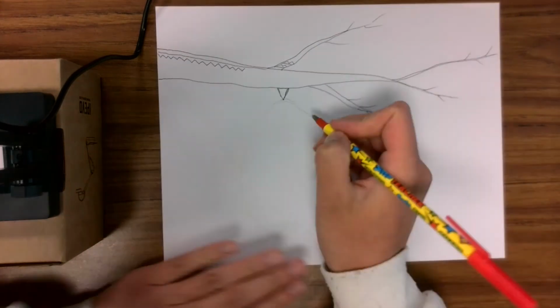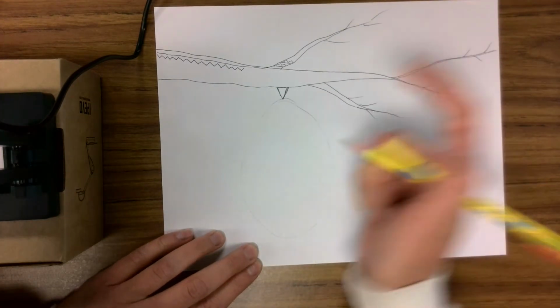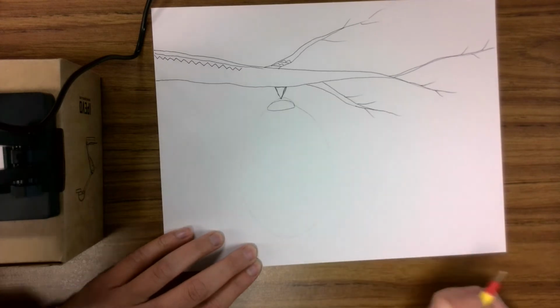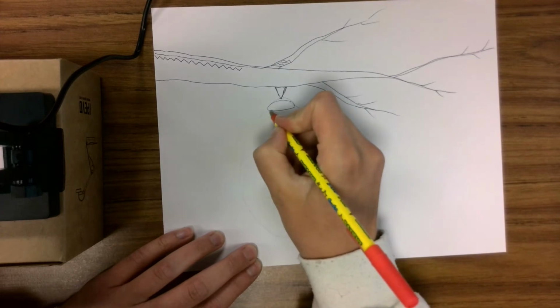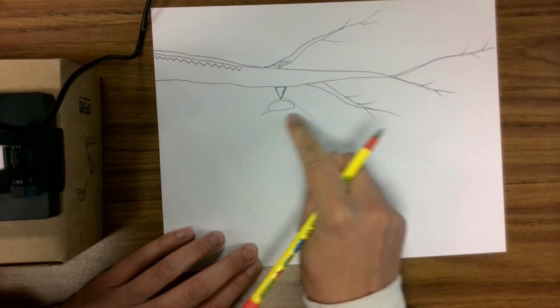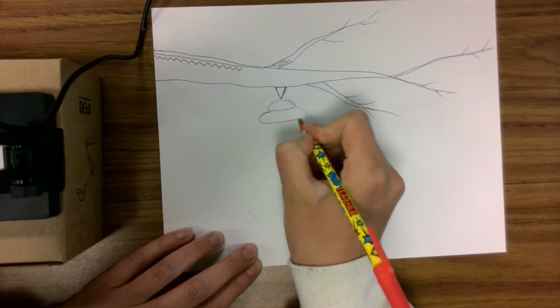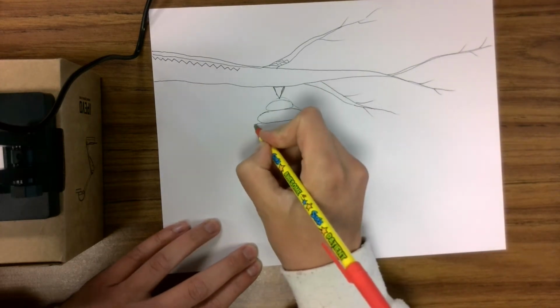So what we're going to do is we're going to follow these lines, but we're going to draw these shapes. Okay, and this shape is called an oval. So we're going to continue drawing these ovals that start and stop where those first lines were, or that first sketch of that circle was.